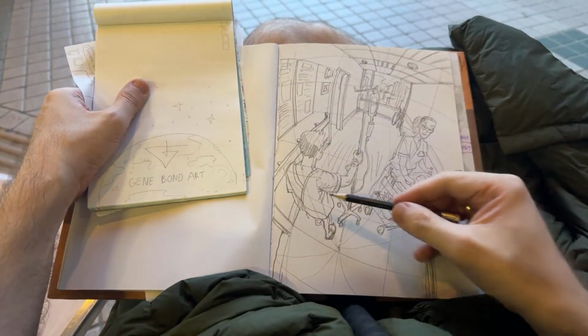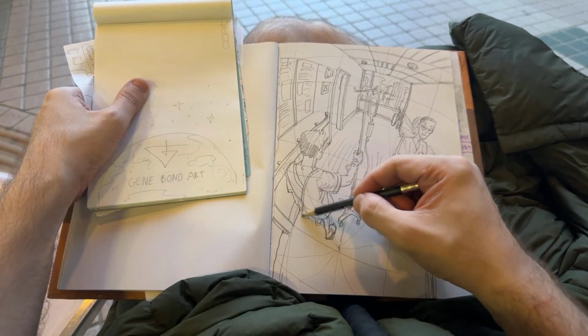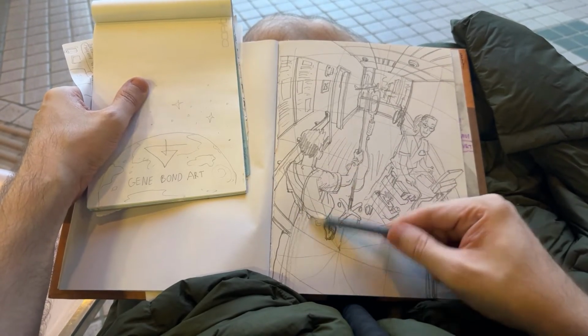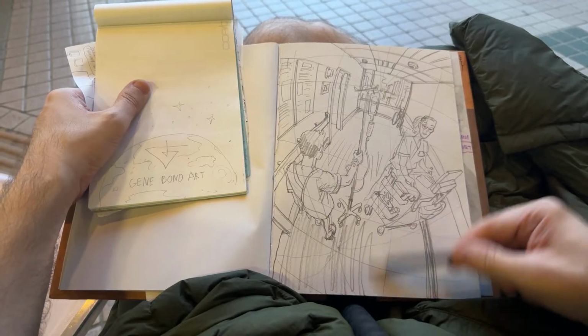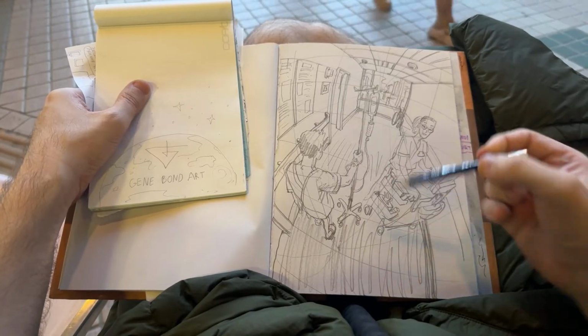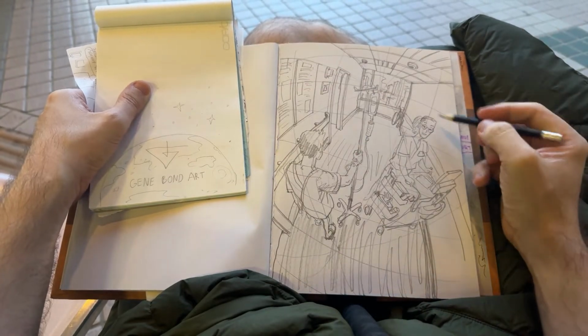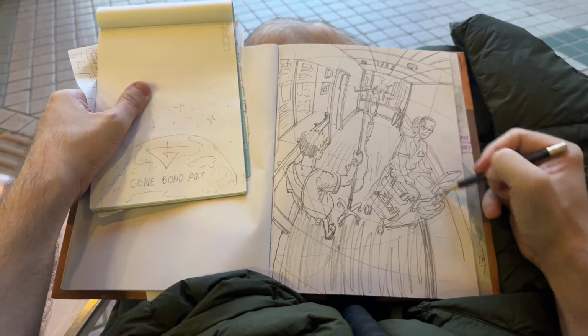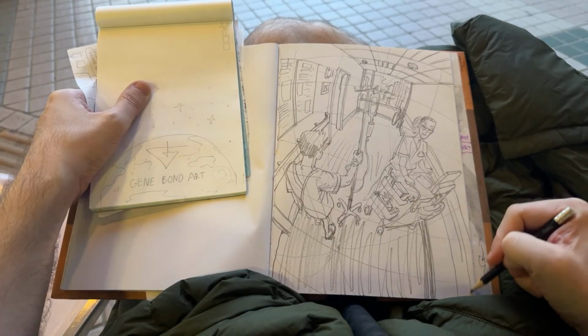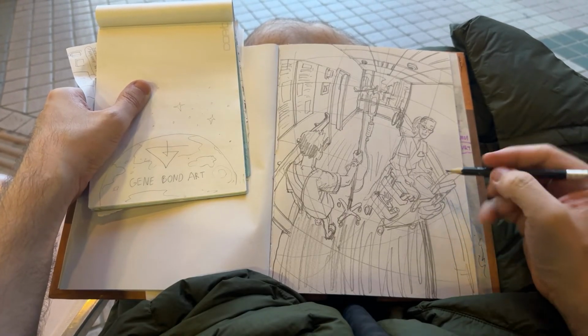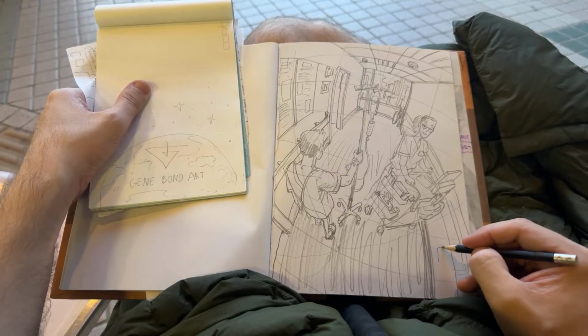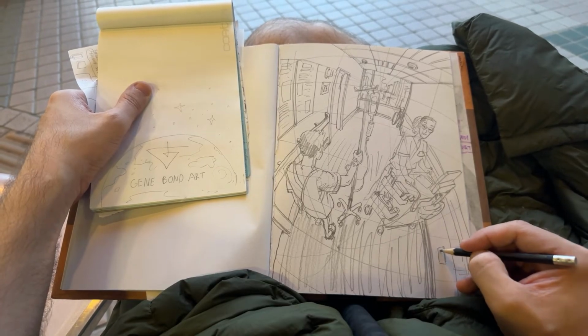Oh, it's a mosquito now, crazy. This will be lower. Here we have an electric socket.